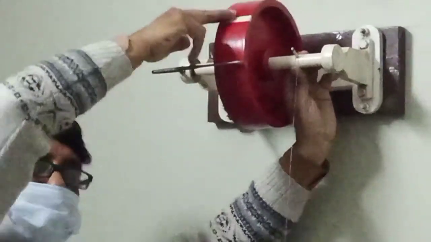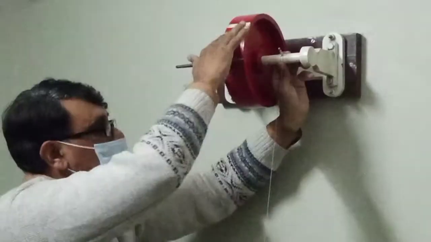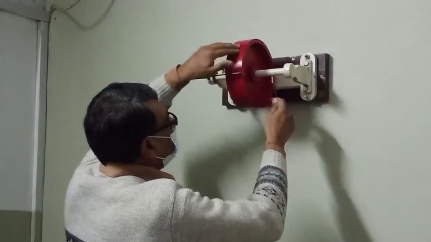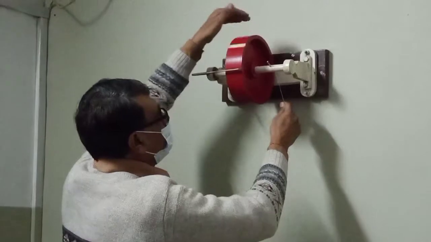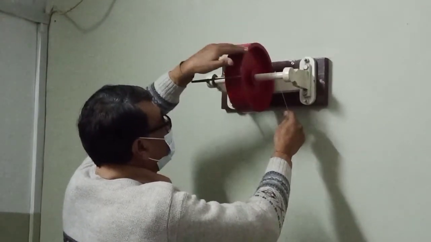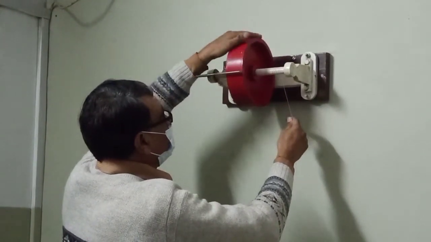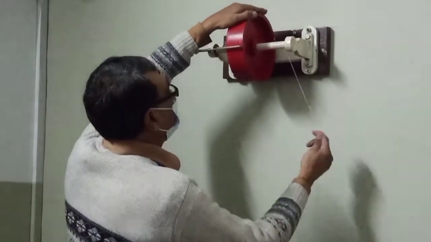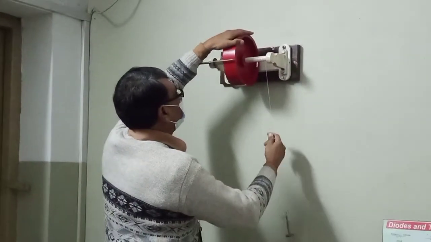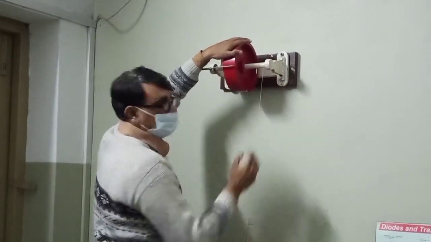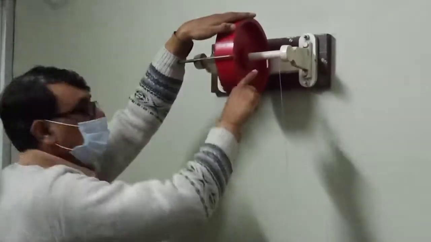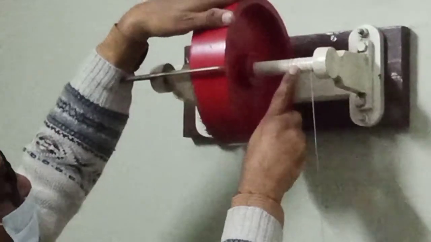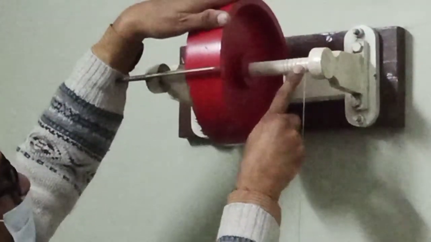Now, students, we are going to turn it around to find the number of turns on the axle. See over here, you can see these are the number of turns: 1, 2, 3, 4, and this is 5.